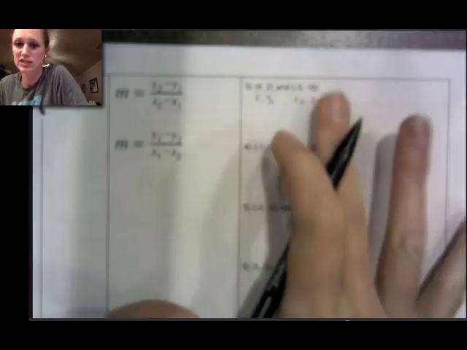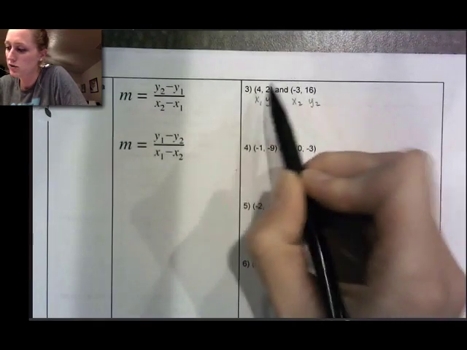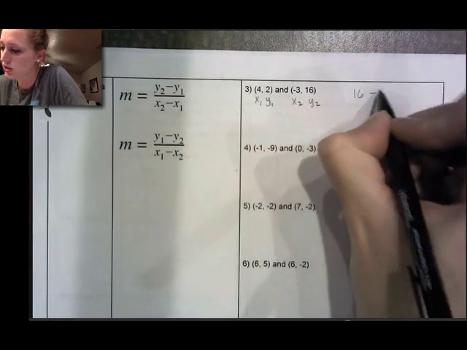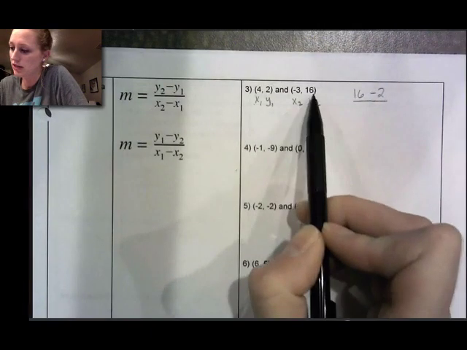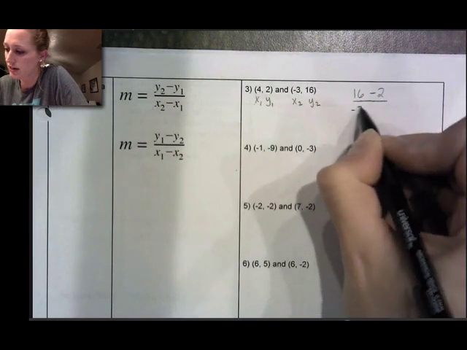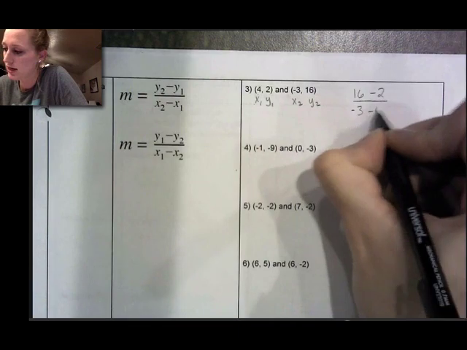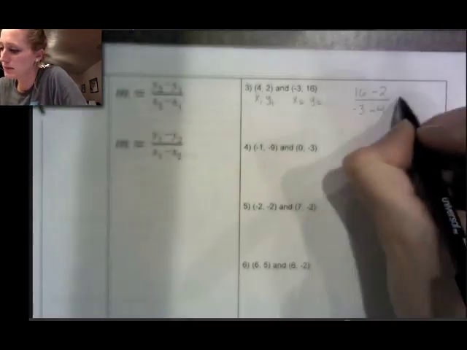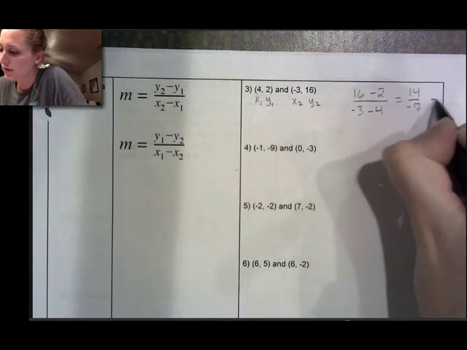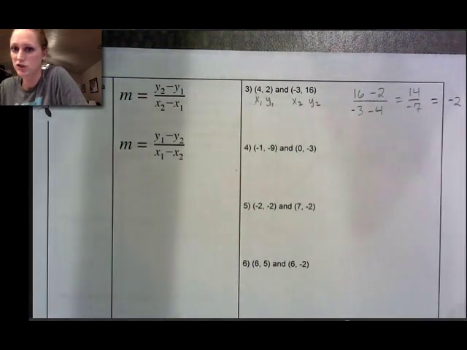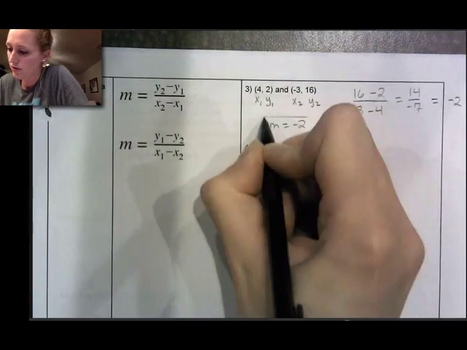I'll do it both ways on this top one so you can see that we should get the same answer. If I do y2 minus y1, I'm getting 16 minus 2 on the top, and then x2 minus x1. Notice again, I'm lining up 16 and negative 3 because those were paired together. Negative 3 minus 4. Then we just simplify the top and simplify the bottom. So I get 14 over negative 7, which I can reduce completely to negative 2. So I'm going to put m equals negative 2 here.